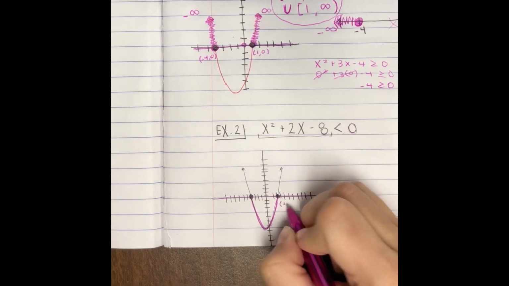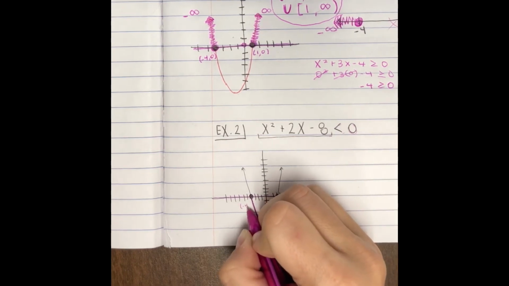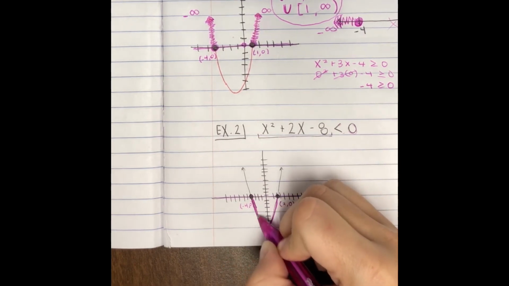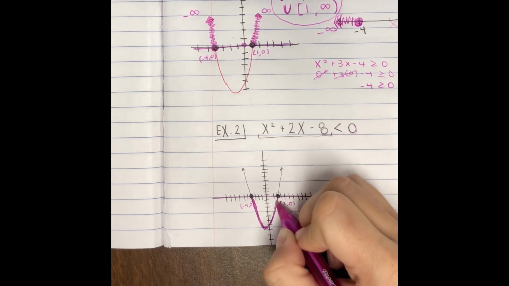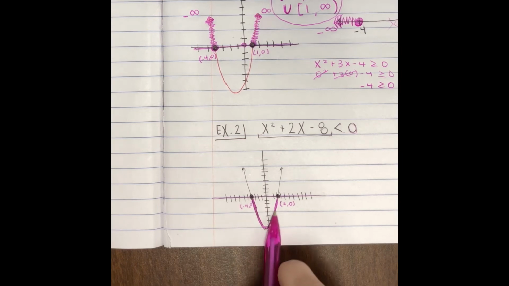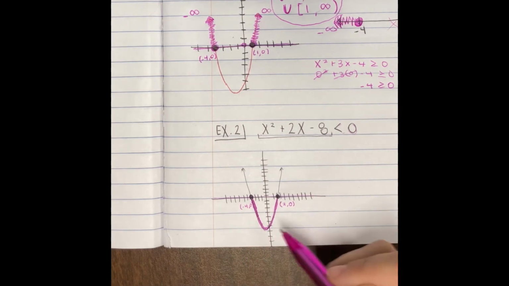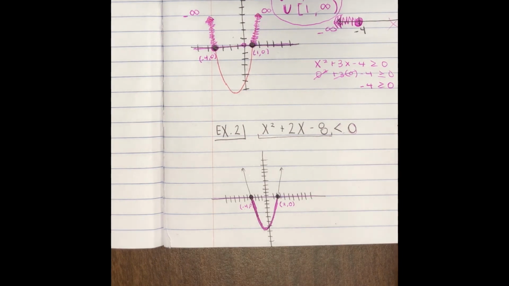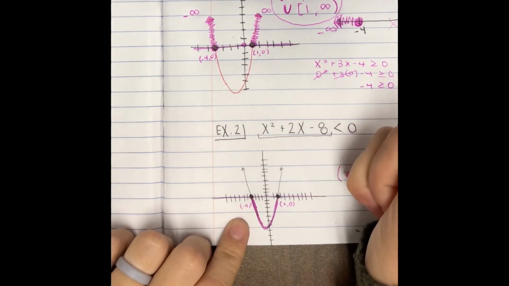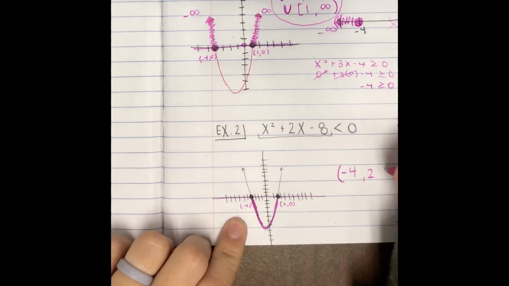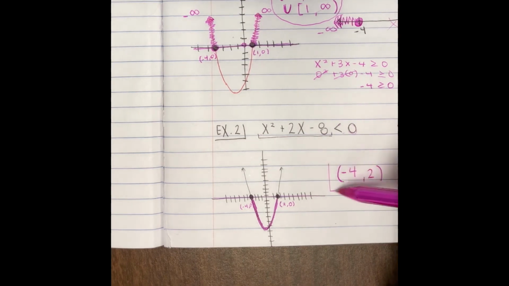So this was at 2, 0, and then -4, 0, okay? So we want to give an answer that states this range of numbers from -4 on my x-axis over to 2 on my x-axis, and everything in between, okay? But it can't include -4 or 2 because they're not equal to. So for this, we're just gonna say -4 with a parentheses to 2 with a parentheses. And that is your answer.